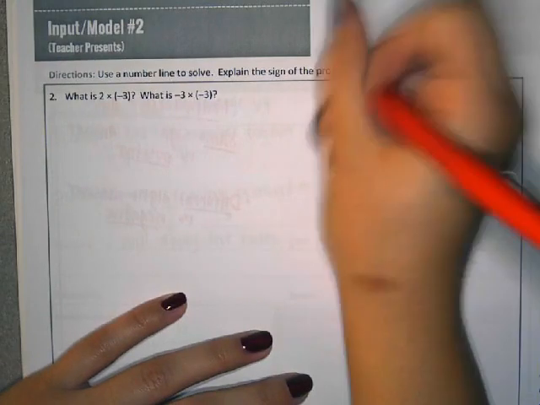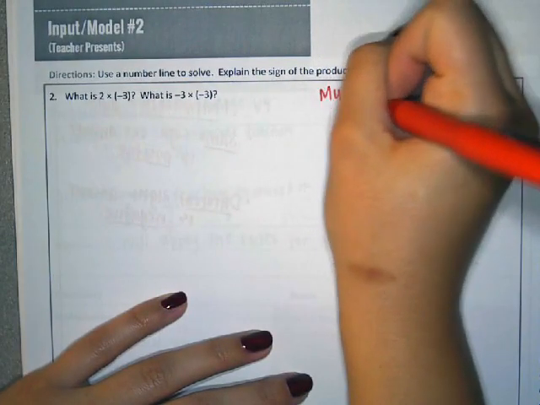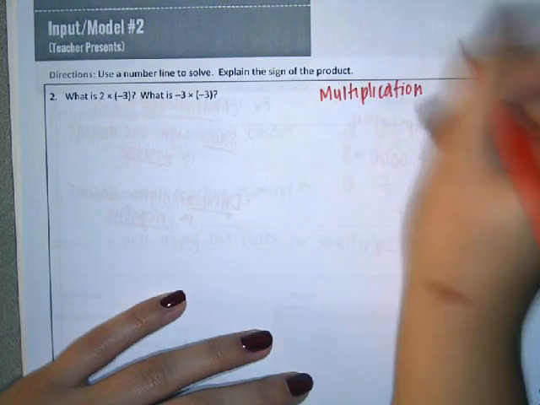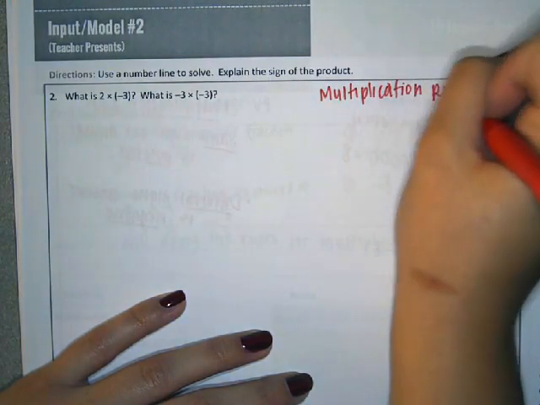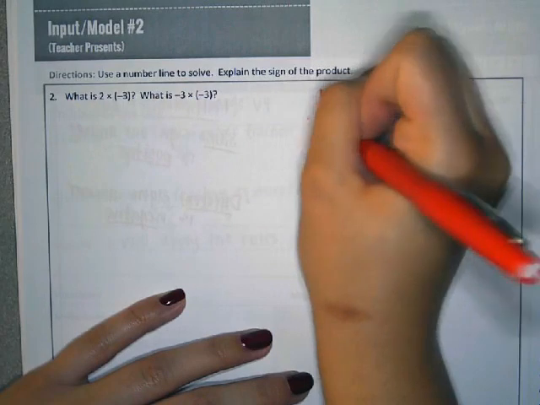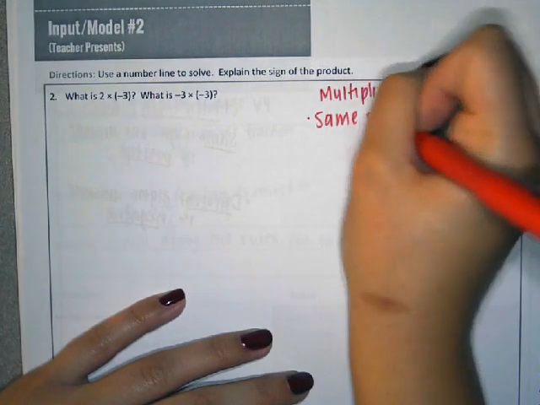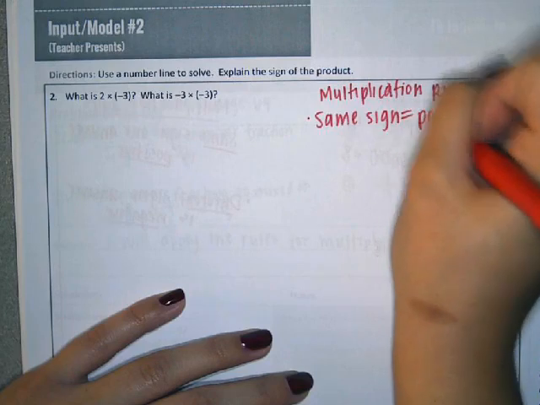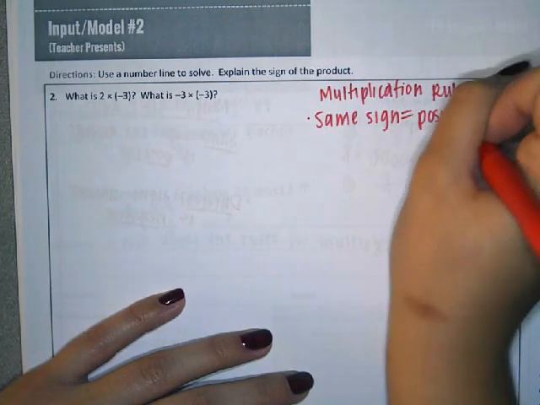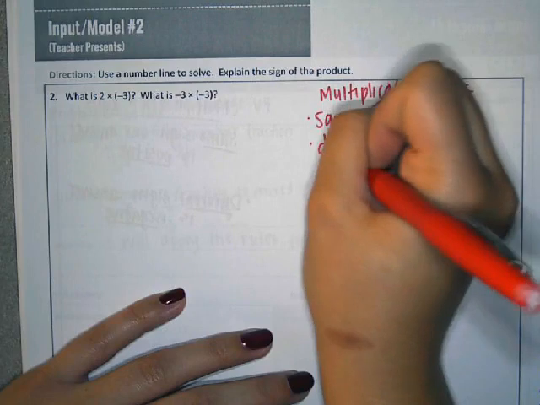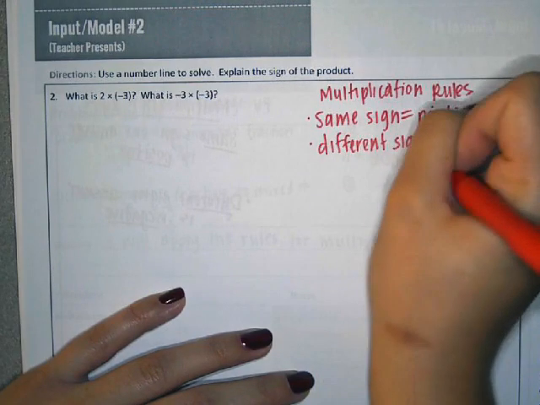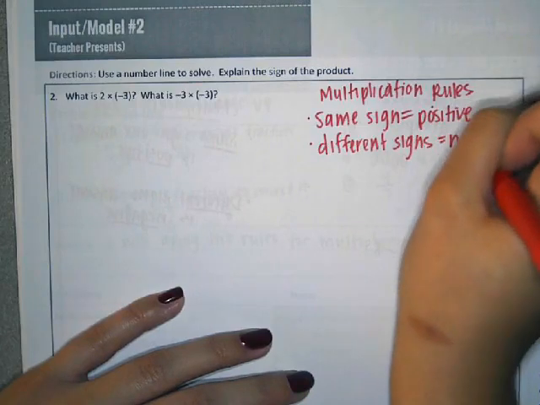So remember my multiplication rules. Again, this is not in your book, that's why I'm writing in red. We have same sign equals a positive. Different signs equals a negative.